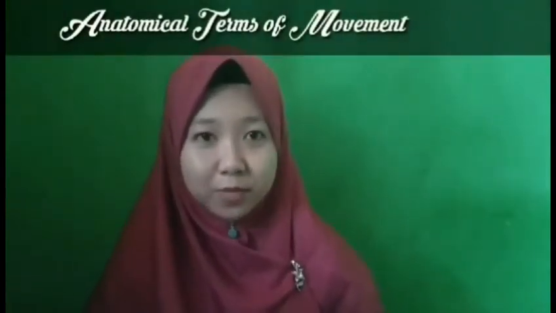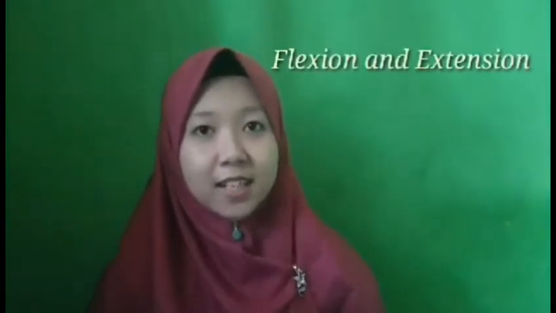I'm Izmi Adawiyah. Here, I will continue to explain about anatomical terms of movement. And the next is flexion and extension. Flexion and extension are movements that occur in the sagittal plane. They refer to increasing and decreasing the angle between two body parts.